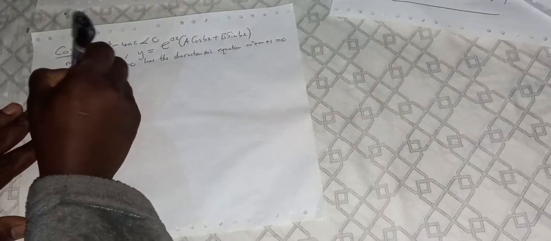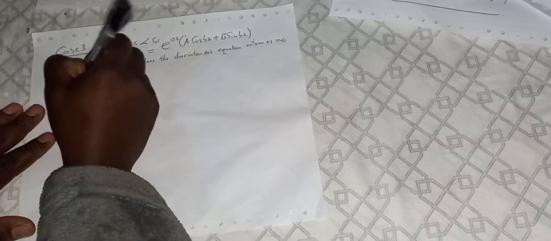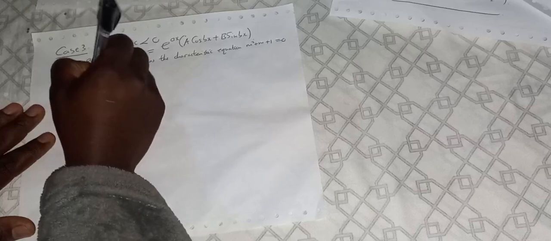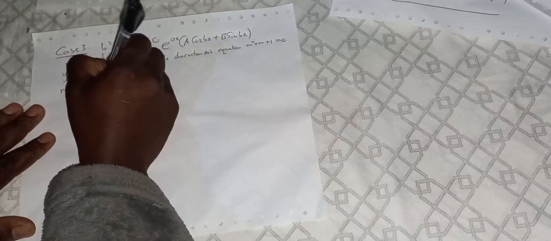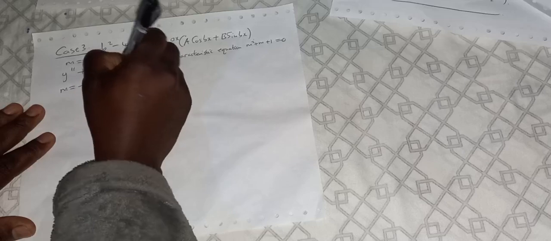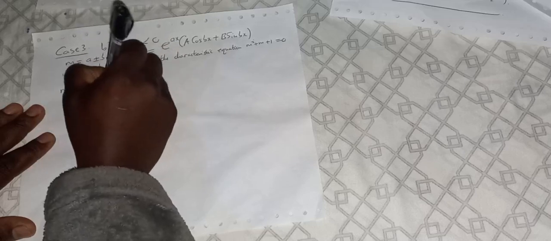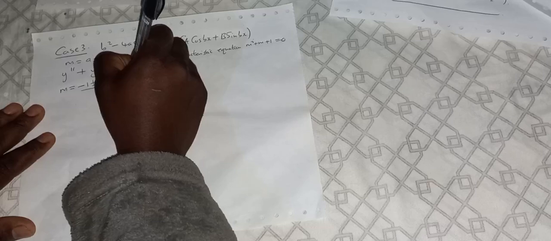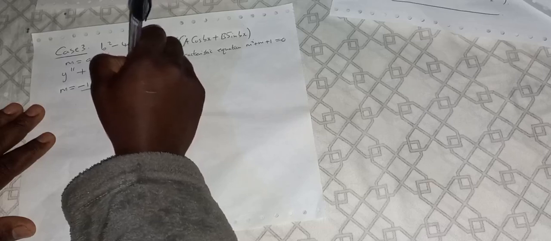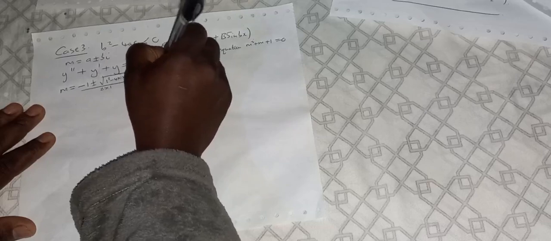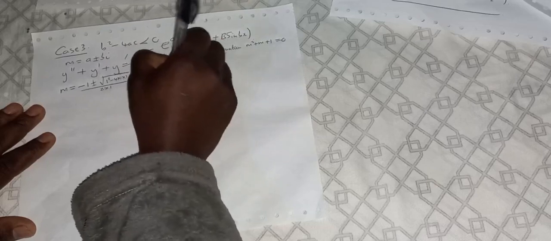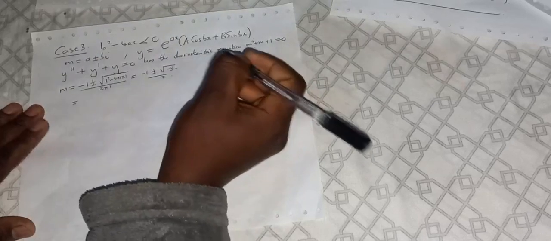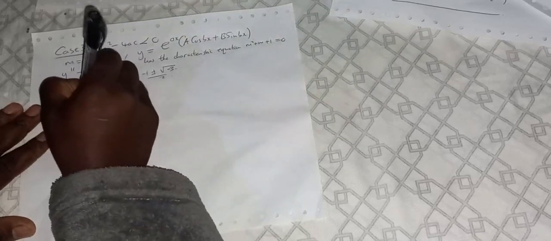So its solution will be m = (-1 ± √(1² - 4·1·1)) / (2·1), using the quadratic formula. This simplifies to (-1 ± √(-3)) / 2, which means our roots are -1/2 ± (√3/2)i.